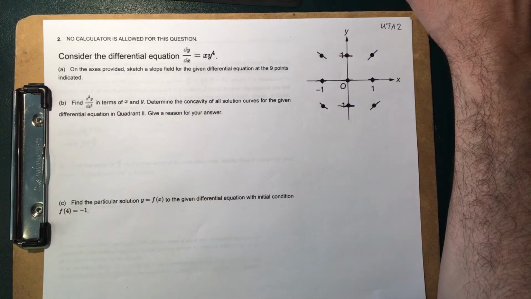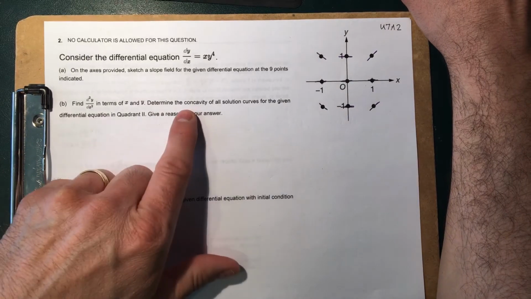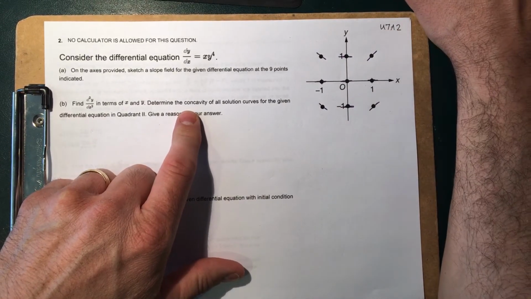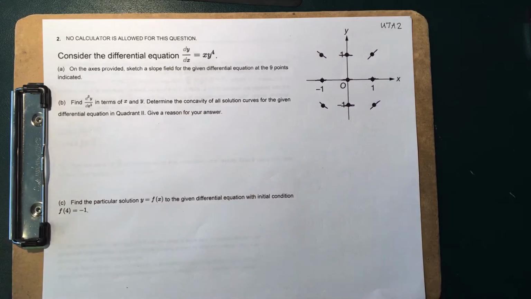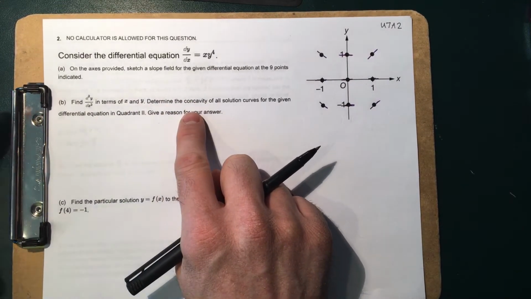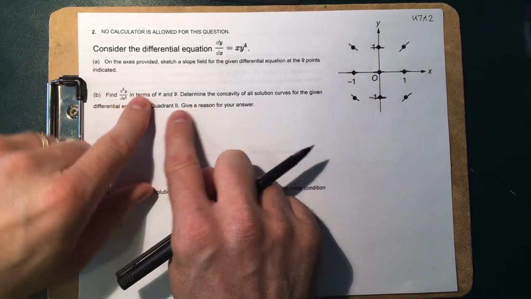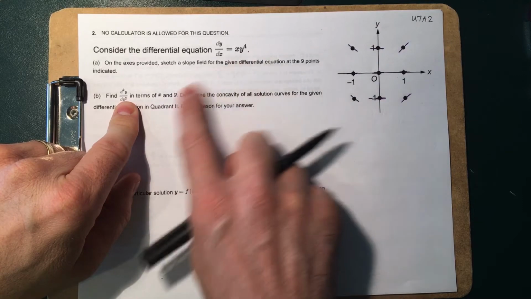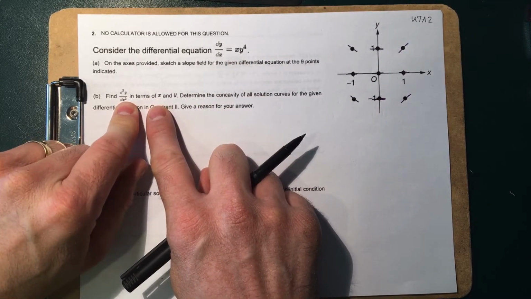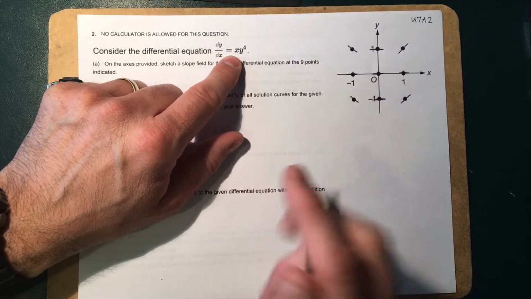Part B says, let's find our second derivative, which is cool, and then determine the concavity. And remember, if our second derivative is positive, it's concave up. If our second derivative is negative, it's concave down. So here we go. The second derivative of the original y is the derivative of the first derivative. Looks like we're going to need to do a little product rule.